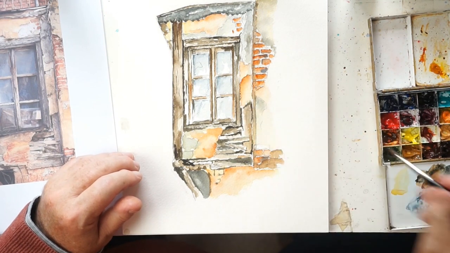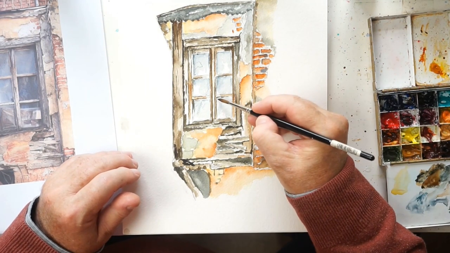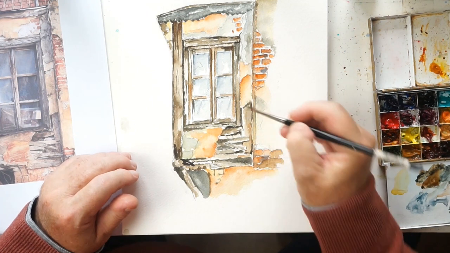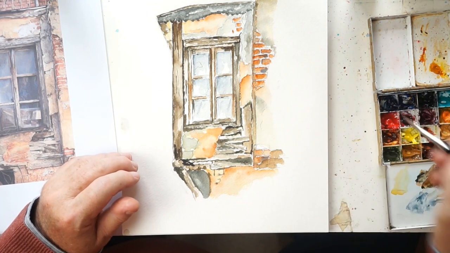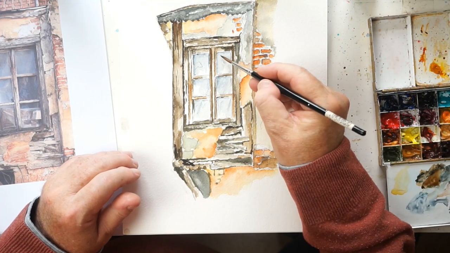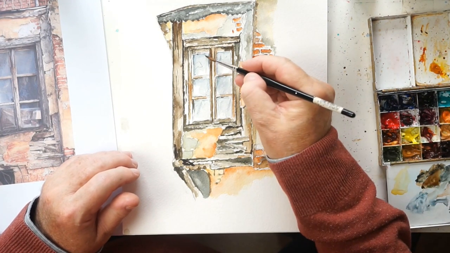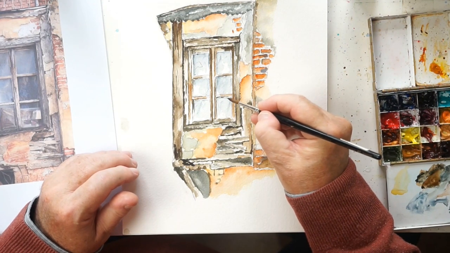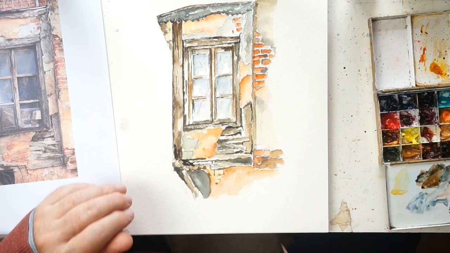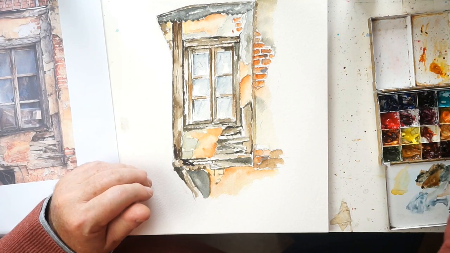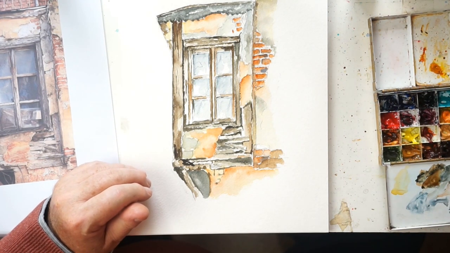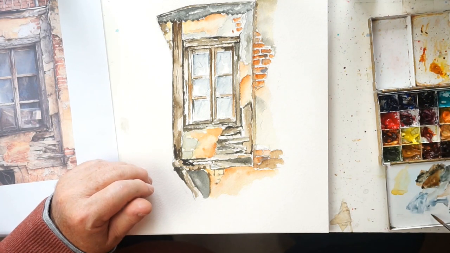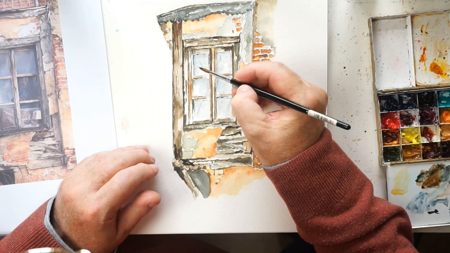Just a few more. I tend to use one colour, something like, as I say, Payne's Grey, and then just use little flicks of Payne's Grey again, but just a little bit more tone perhaps. That's okay. Now we've got this broken glass, and that's just going to be Payne's Grey, but a lot stickier.